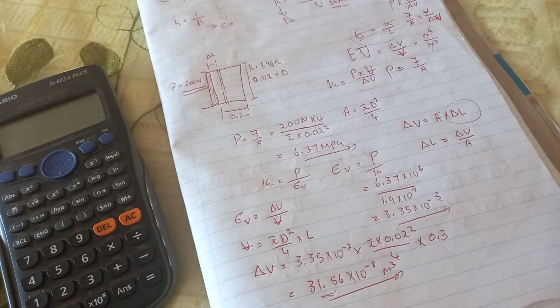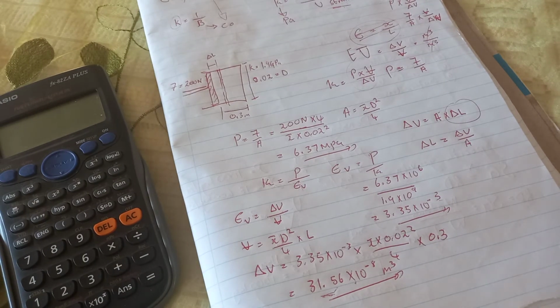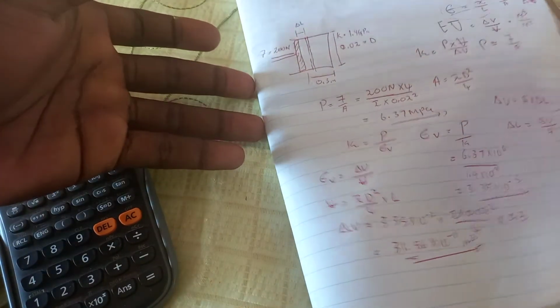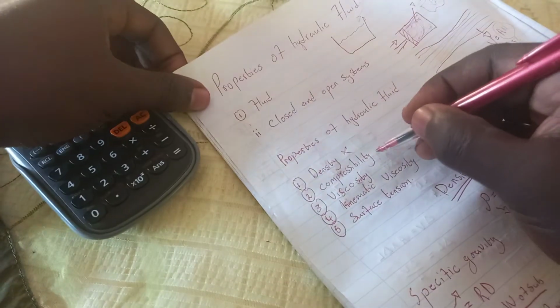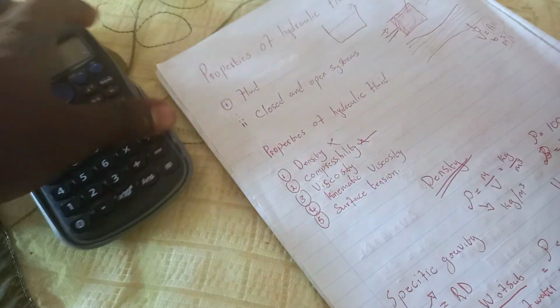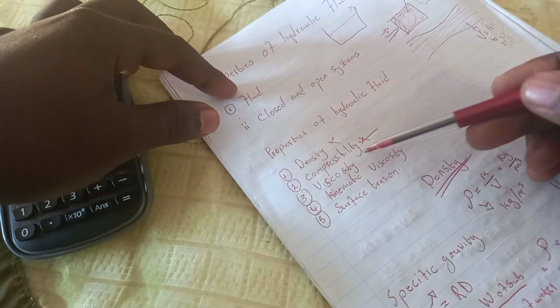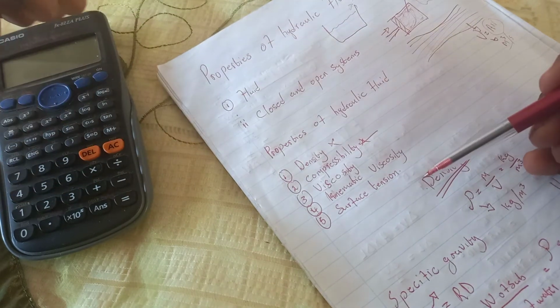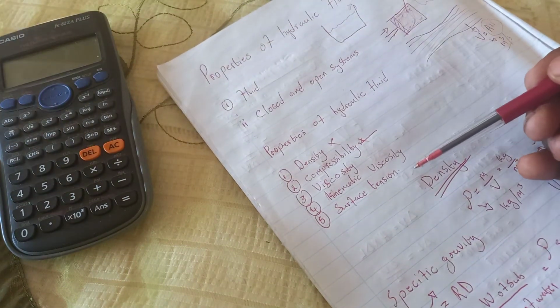So stay tuned to the next one, when we're going to discuss viscosity. I think we will do both the viscosity and kinematic viscosity in the following video.